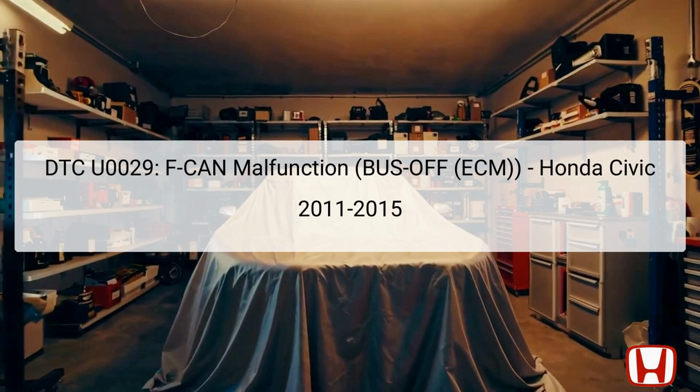The diagnostic trouble code U0029 indicates a malfunction in the FCAN, or Fault Communication Area Network, concerning the Engine Control Module, ECM. This issue essentially signifies that the ECM is unable to communicate effectively due to a bus-off condition, which typically denotes a communication breakdown within the vehicle's network.